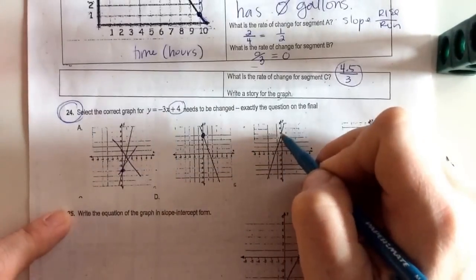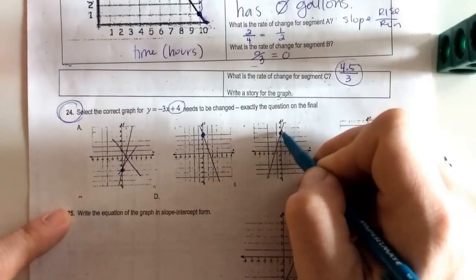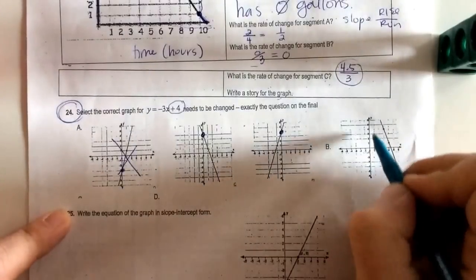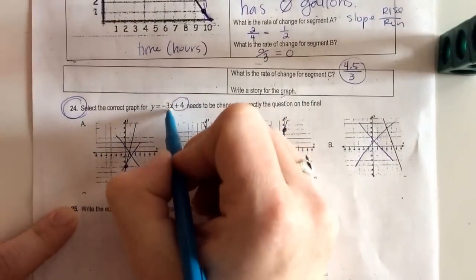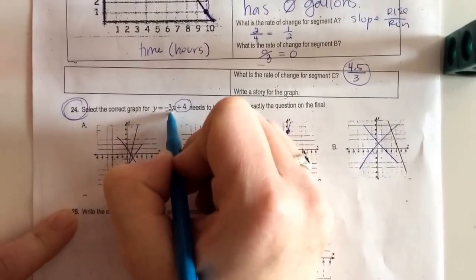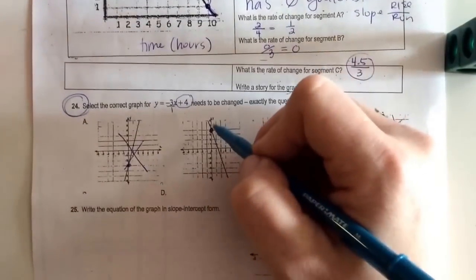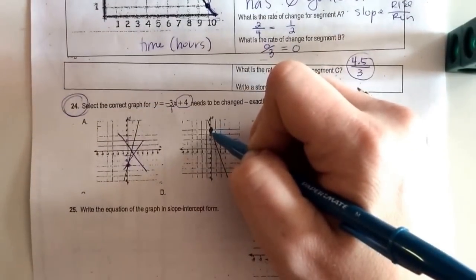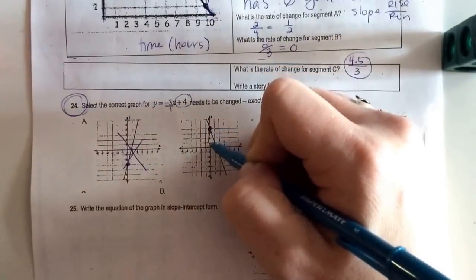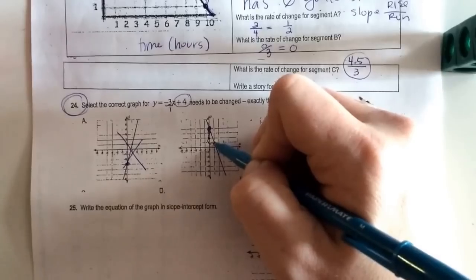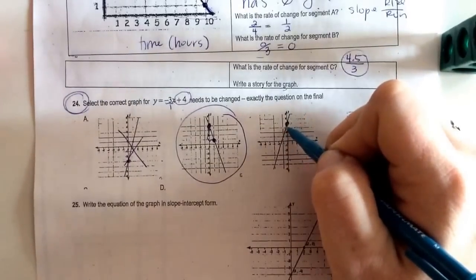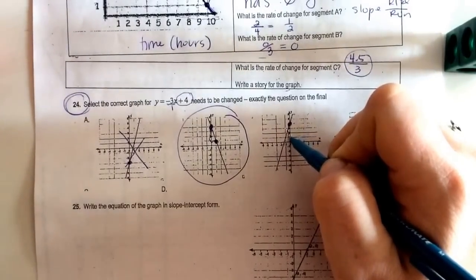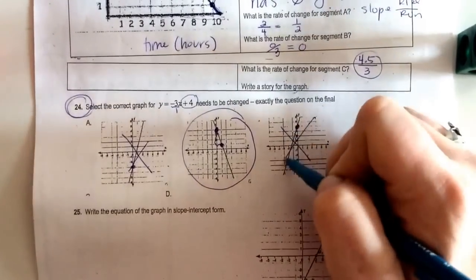This graph, the intercept is +4, so it could be this one. This graph, no. Now I look at my slope, which is negative 3 over 1. From this dot, I'm going to go down 3 and positive 1. If you looked at this one, down 3, and that's a negative 1, so no, that does not work.